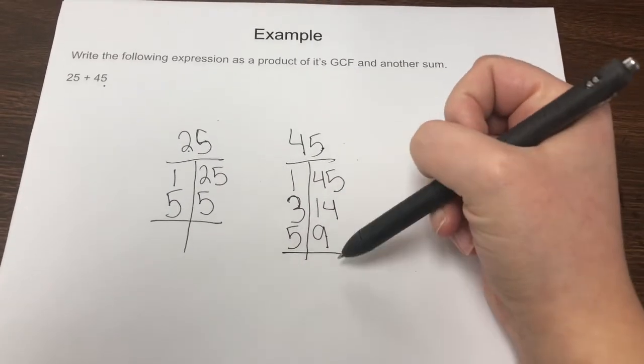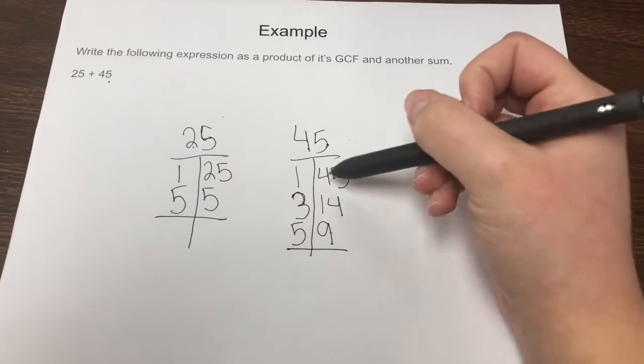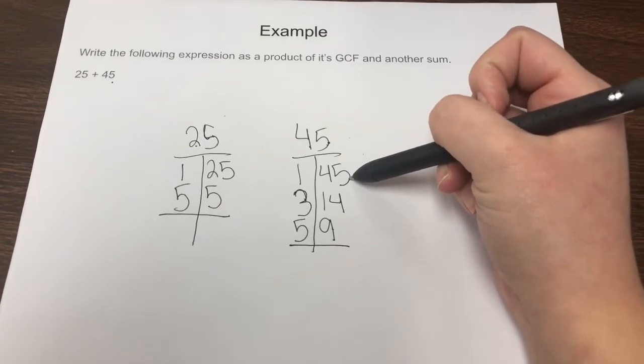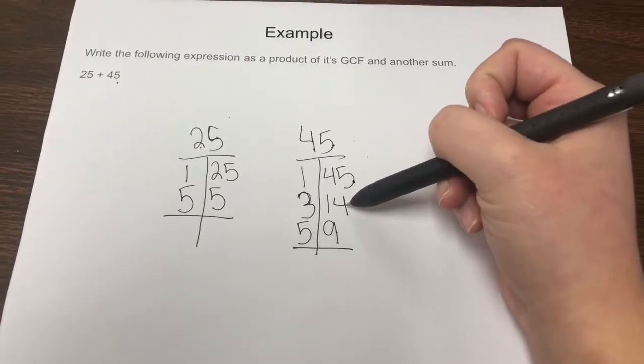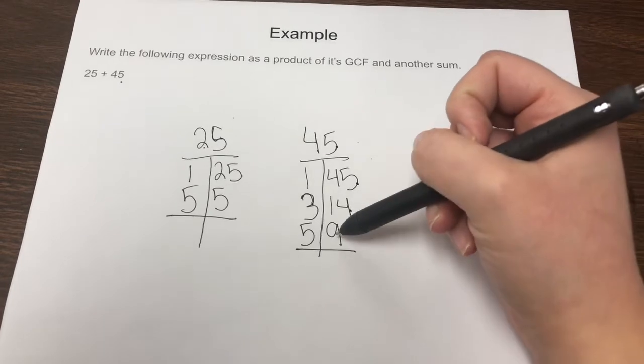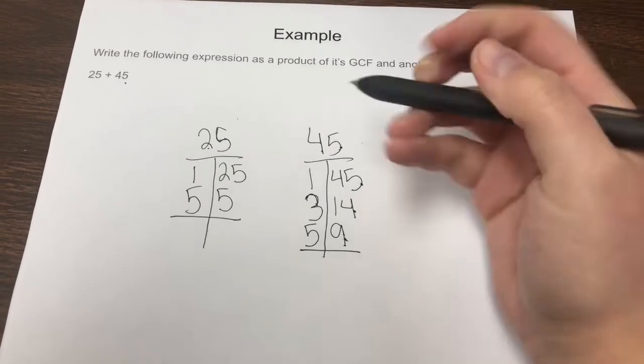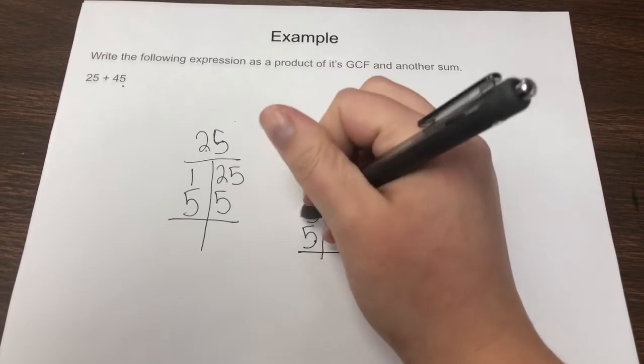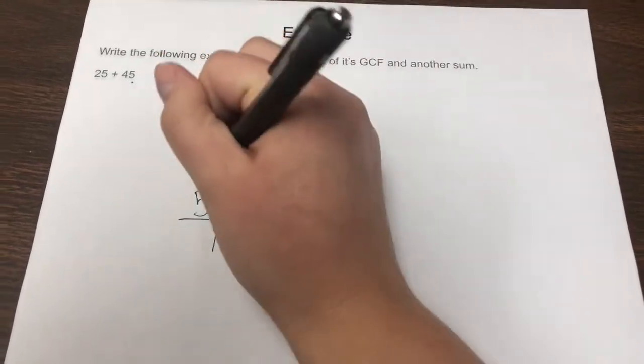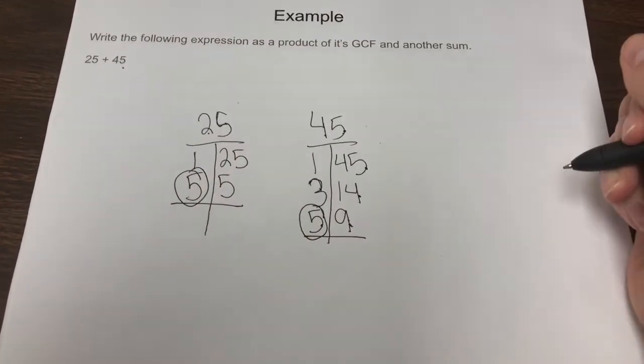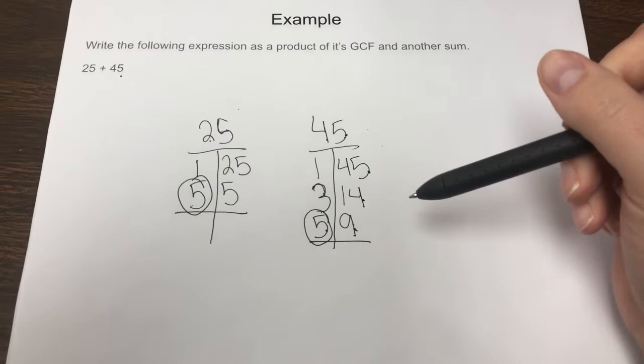Let's go down the greater side first. Do they have 45 in common? No. 15? No. 9? No. Come to the other side, 5. Yes, and I always tell my students to circle those greatest common factors because of examples like this.